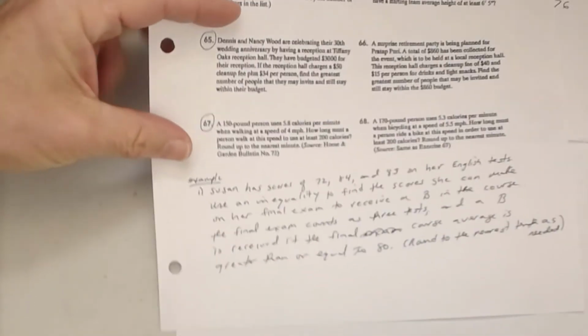So let's look at this example. Susan has scores of 72, 84, and 83 on her English tests. Now use an inequality to find the scores she can make on her final exam to receive a B in the course. The final exam counts as 3 tests.